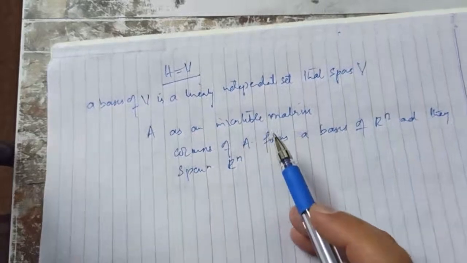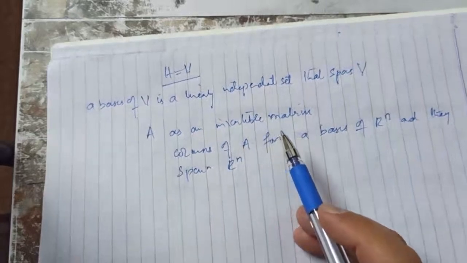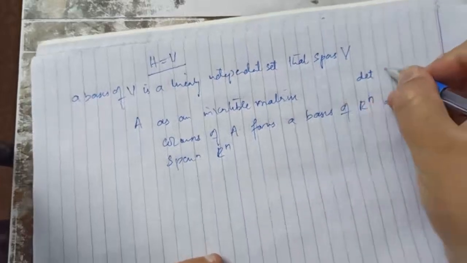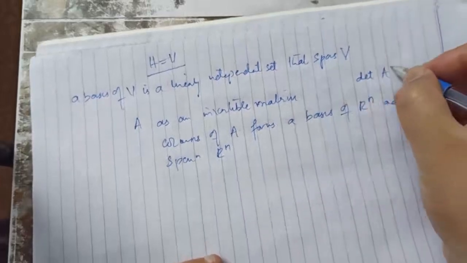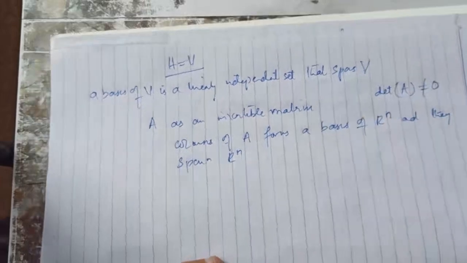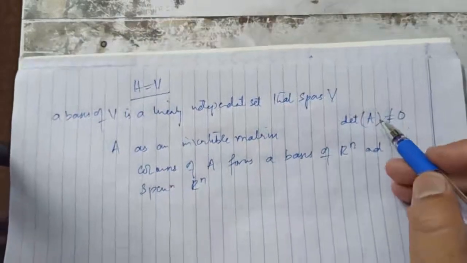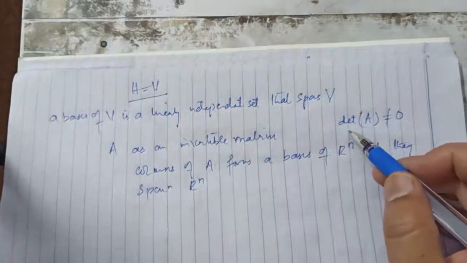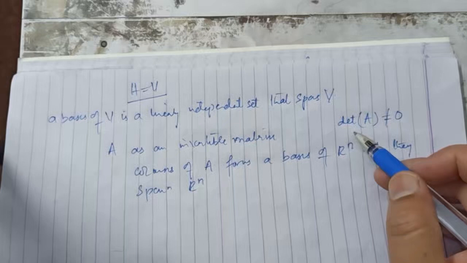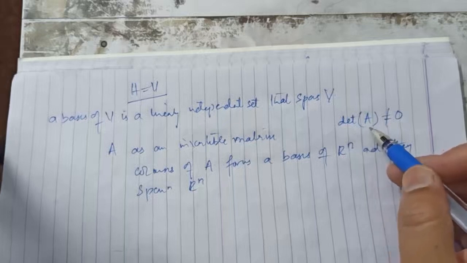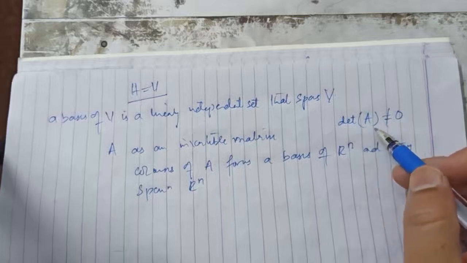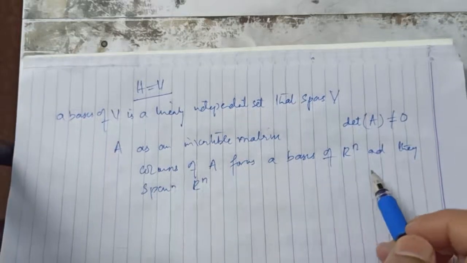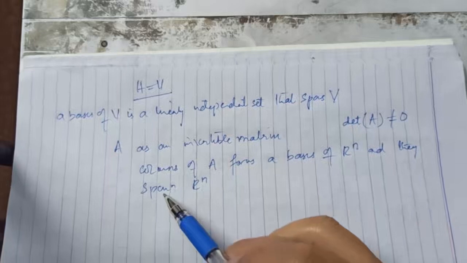Because when it is invertible, remember that the determinant of A is not equal to 0. And if you remember that theorem, when there are linearly dependent vectors in A, this determinant is always 0. So the columns of A form a basis of Rn because they exist in Rn.